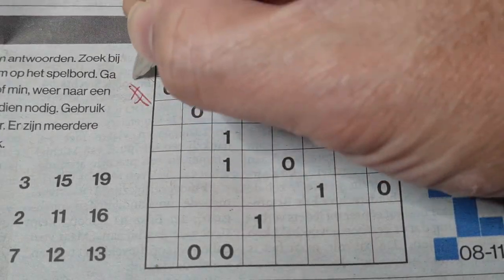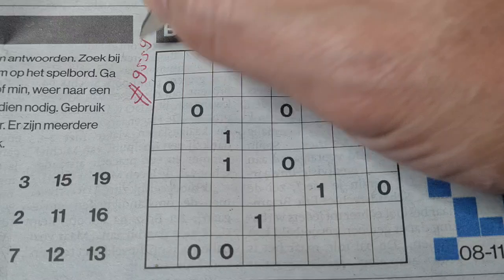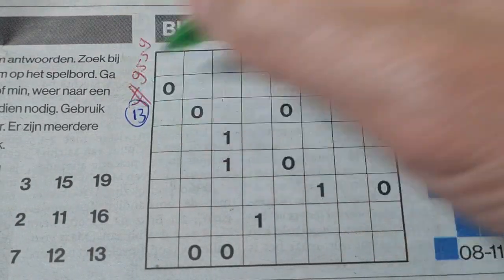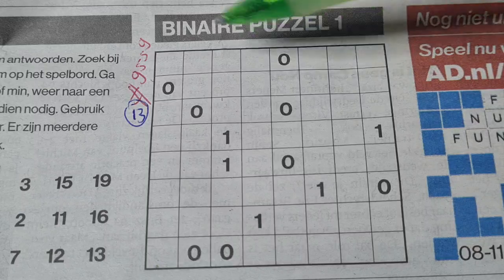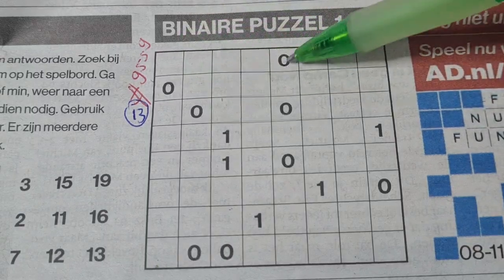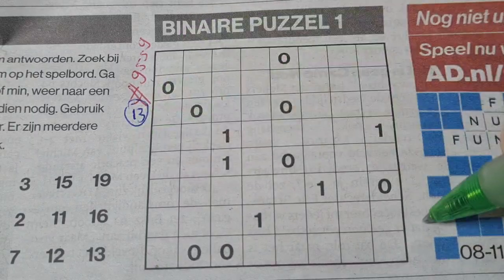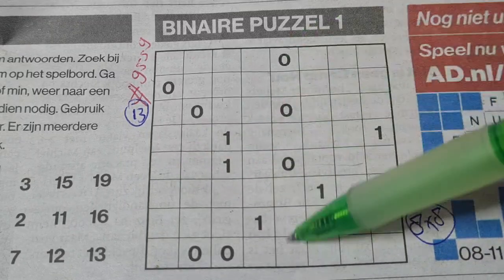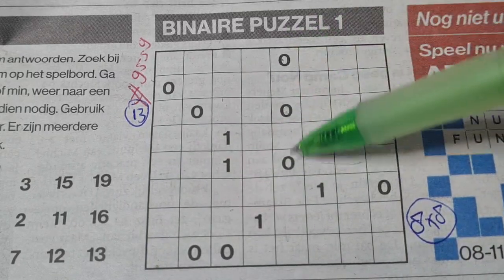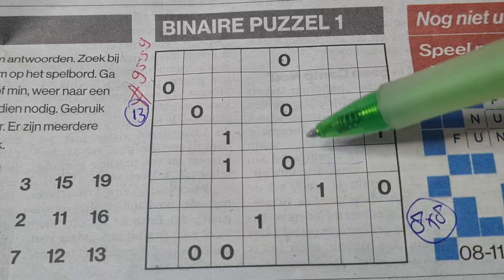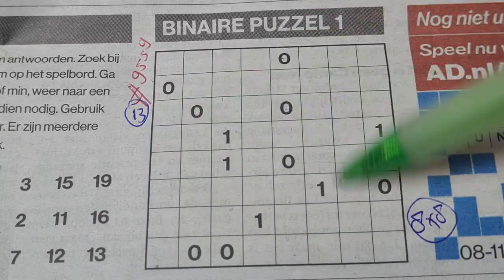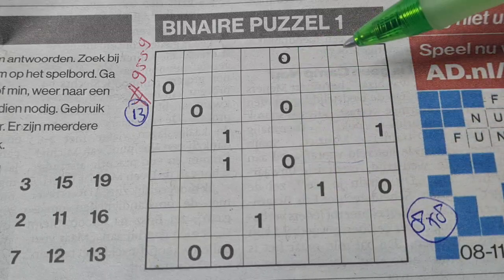And before I start, I always count the printed digits. This one has 13 printed digits. Well. Could be a hard one. And what kind of binary puzzle is this one? Let me count. 1, 2, 3, 4, 5, 6, 7, 8 by 8. Binary puzzle, that means in a row or in a column there are always 4 O's and 4 ones. All right, so in a column or in a row, 4 O's and 4 ones.